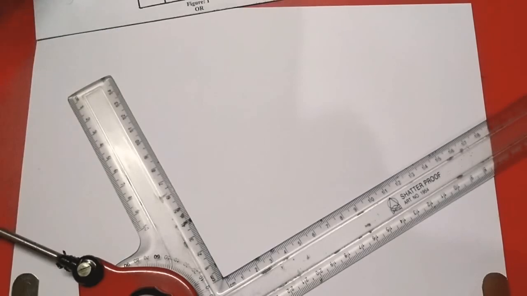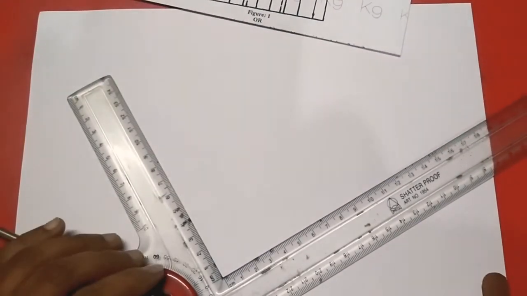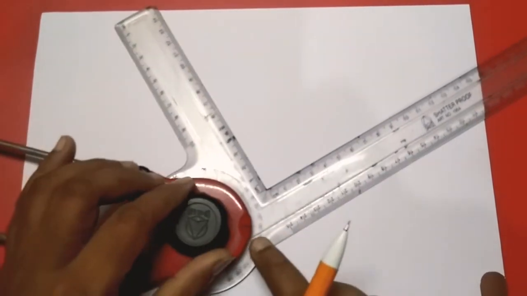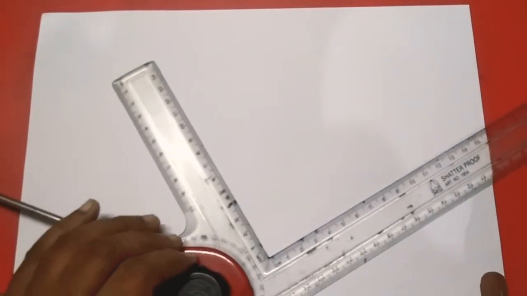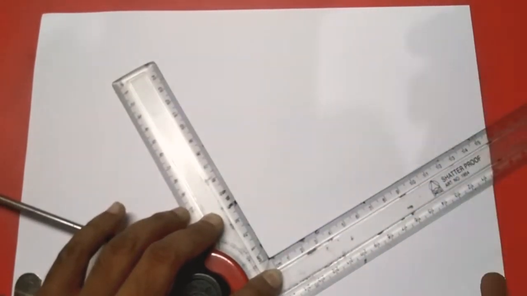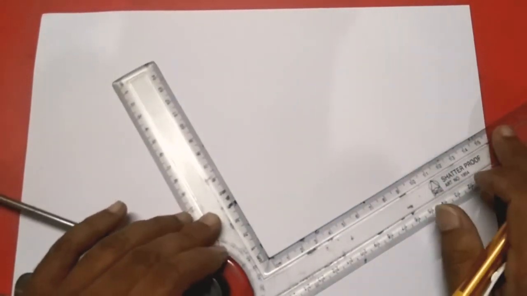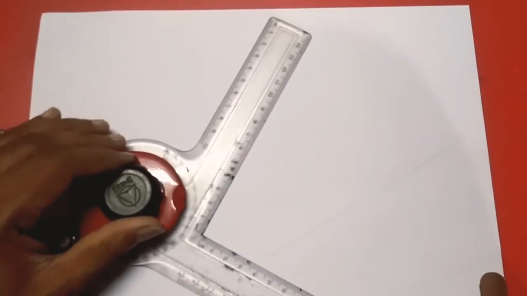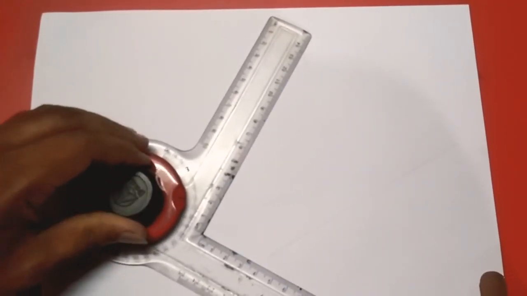For creating one isometric axis, that is 120 degrees of each, you are going to make 30 degrees out of this one first. Next 30 degrees.